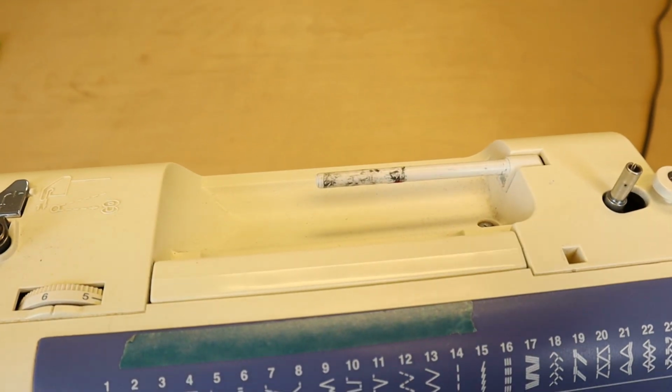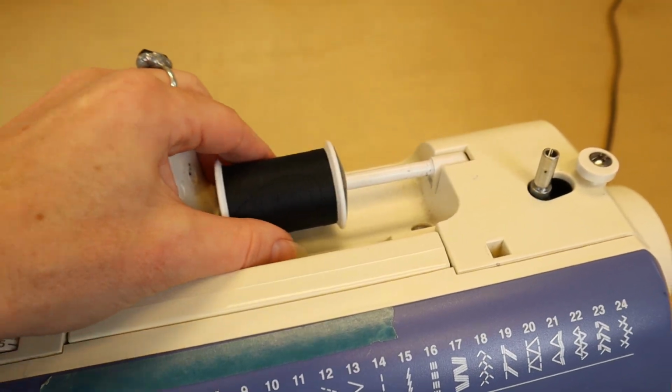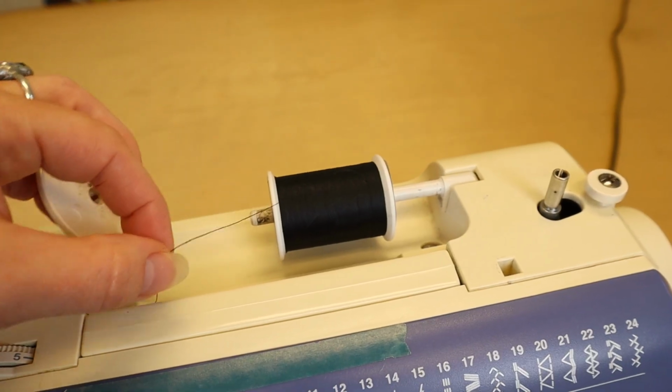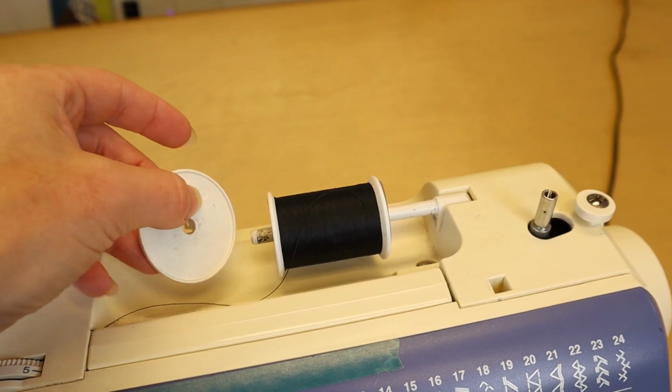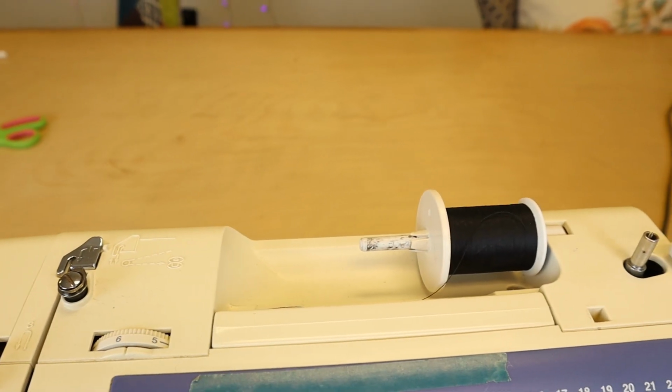So this stick part is your spool pin. So take the thread spool and place it on there. It doesn't matter which way the thread is going. Then this is your spool cap. Take that and put it on the spool pin. That keeps your thread from flying away.